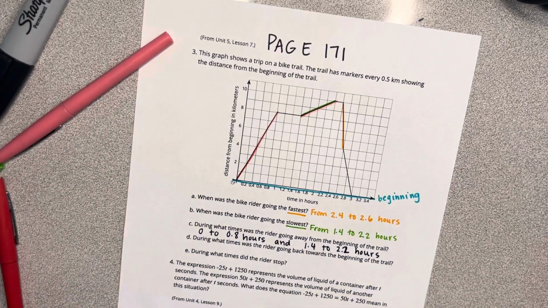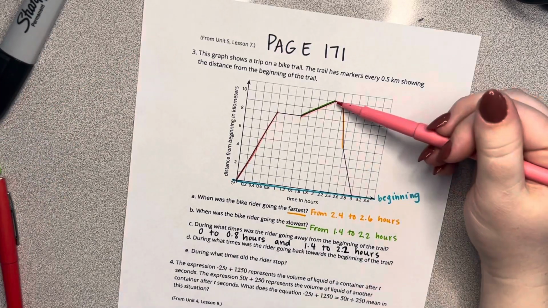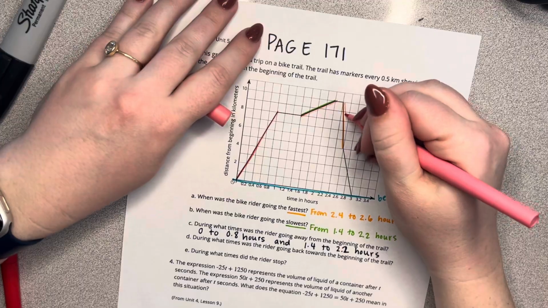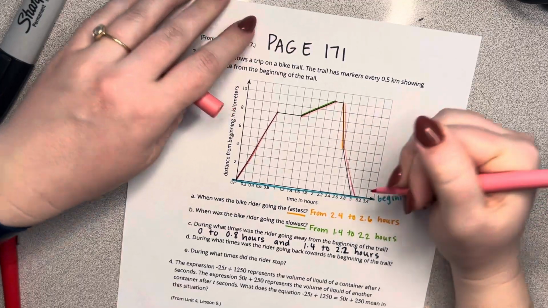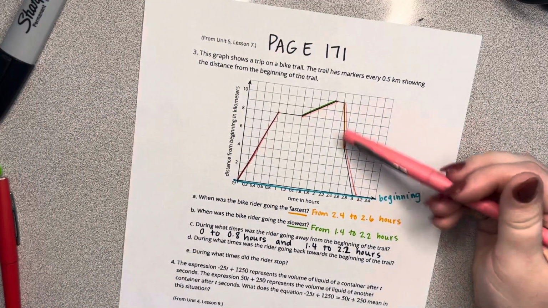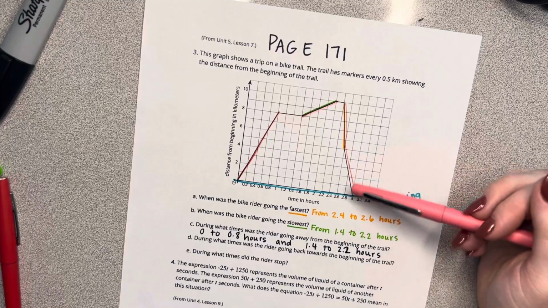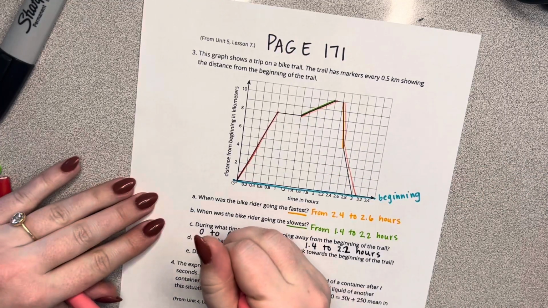During what times was the rider going back towards the beginning? So they'd be from their furthest point, which is right up here, all the way back to the beginning. So it would be this whole section here where it's decreasing back to the beginning, which would be 2.4 hours to 3 hours.